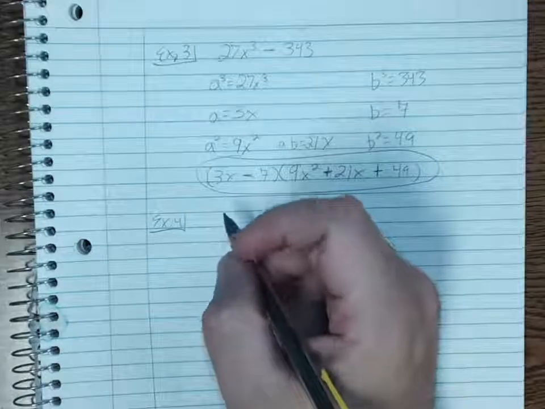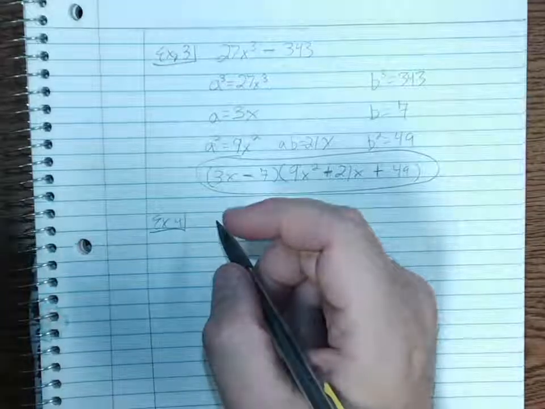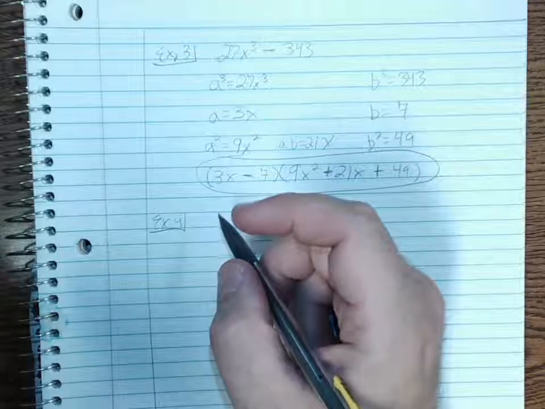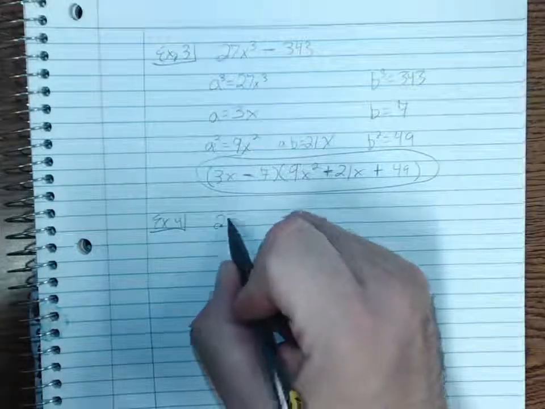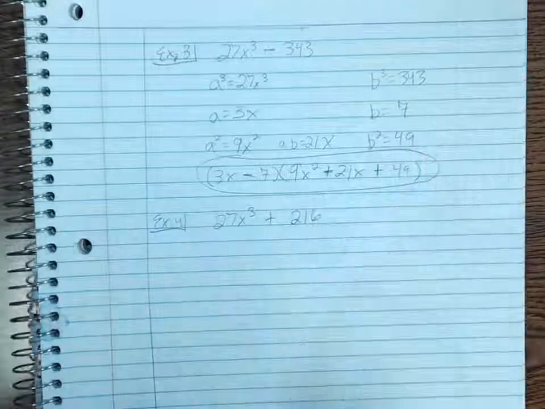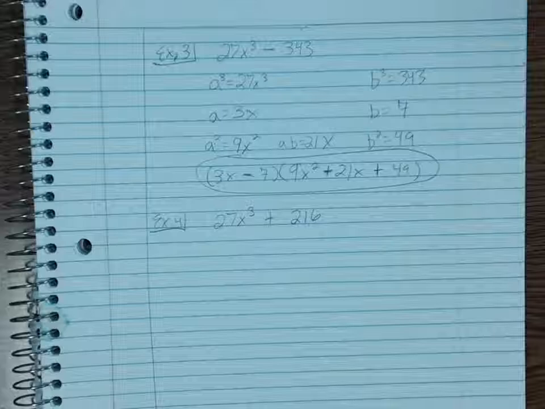Okay, so let's say that I gave you, let's do 27x cubed plus 216. Now both of these are perfect cubes.